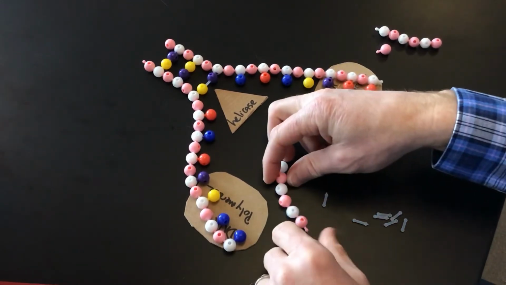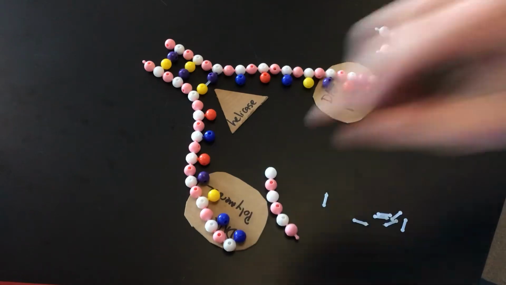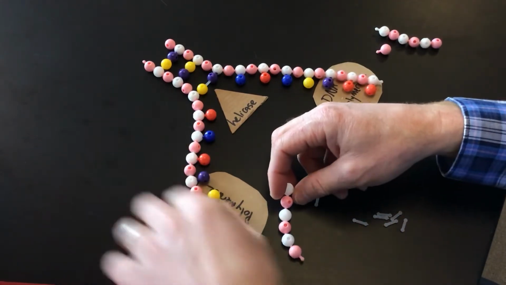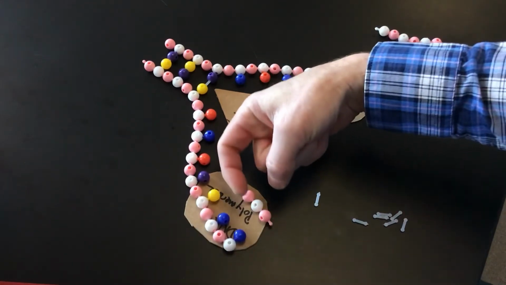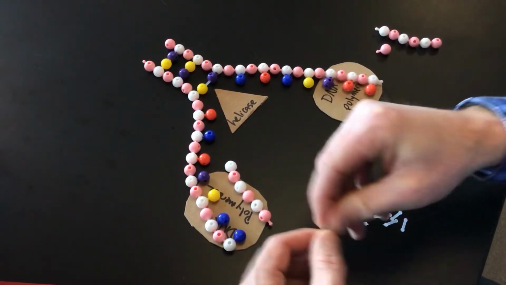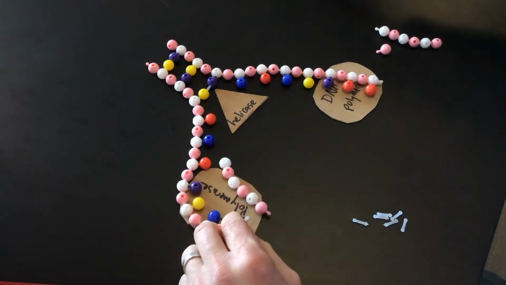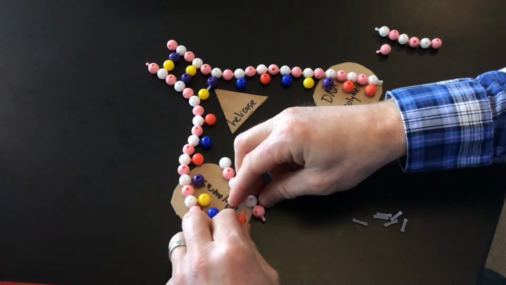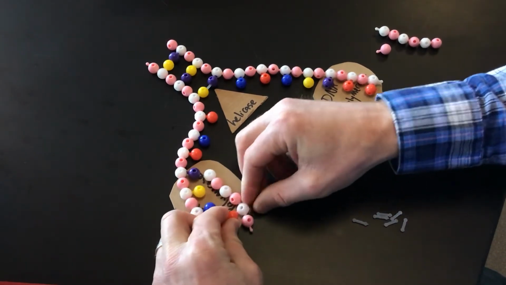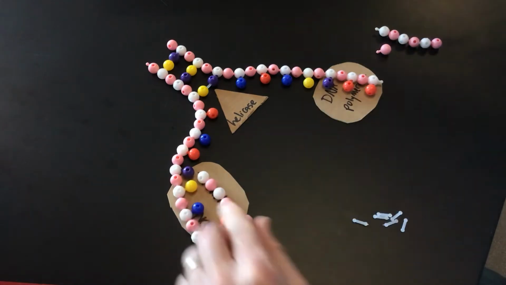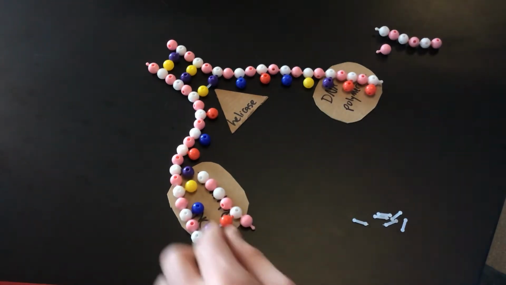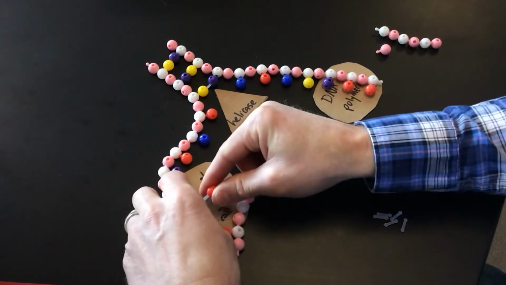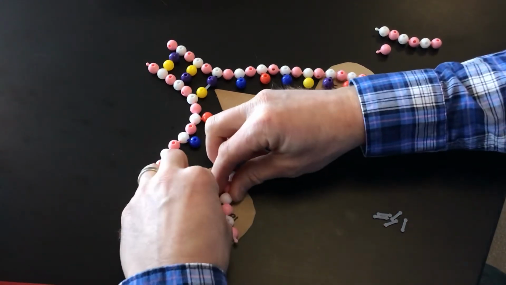So the anti-parallel nature we need to keep intact. So if this strand is moving in this direction, then we're going to make sure that this strand is moving in this direction, and then we can put in the correct nucleotides and build those, making sure that we're connecting the nucleotide bases to the sugars. So we did oranges and blues, and yellows and purples, and this doesn't take too long to put together here, and then I'll be able to talk about the finished product.